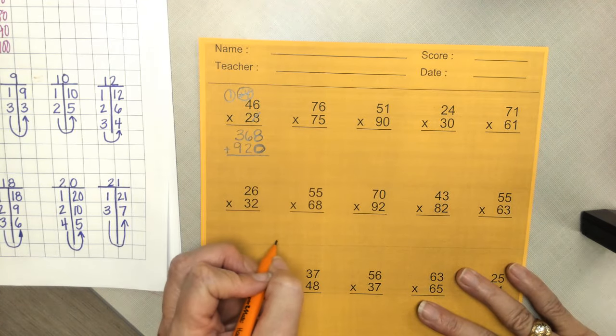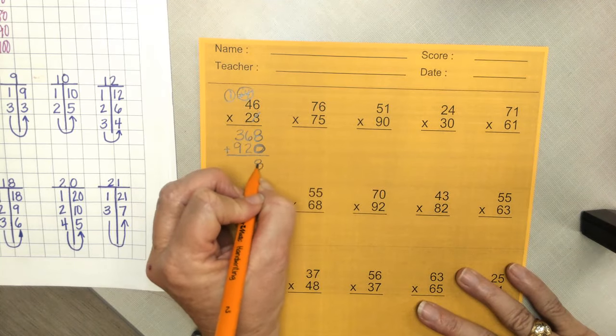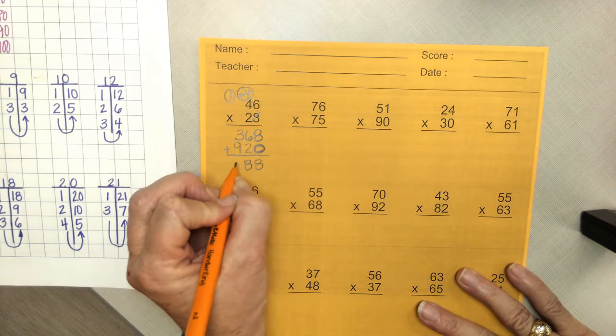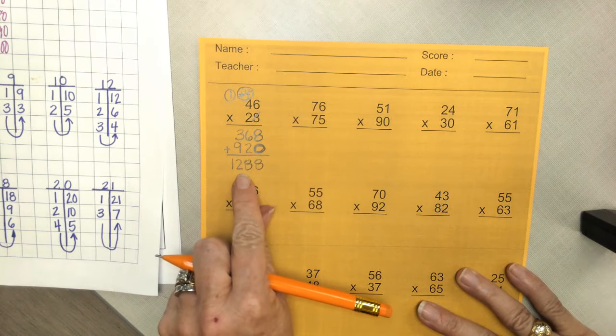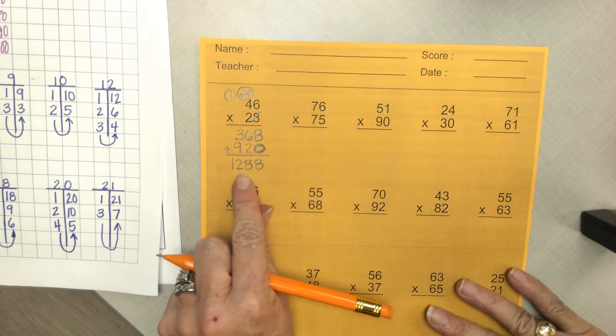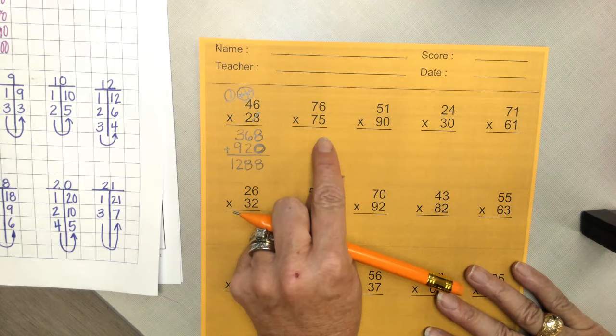You're going to add these two partial products together. That will give you 8. And this will give you 12. Now, if you put commas in here, that's fine, but I'm not requiring you to put commas in your answer document. Let's move on to the next one.